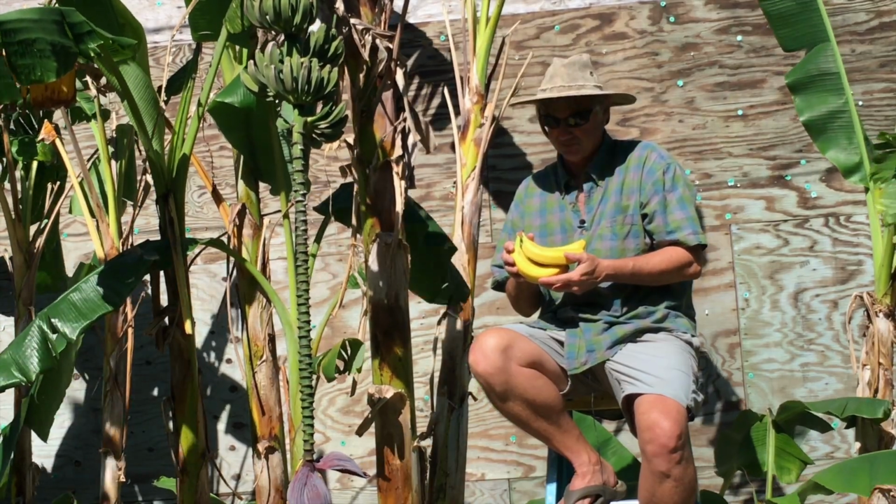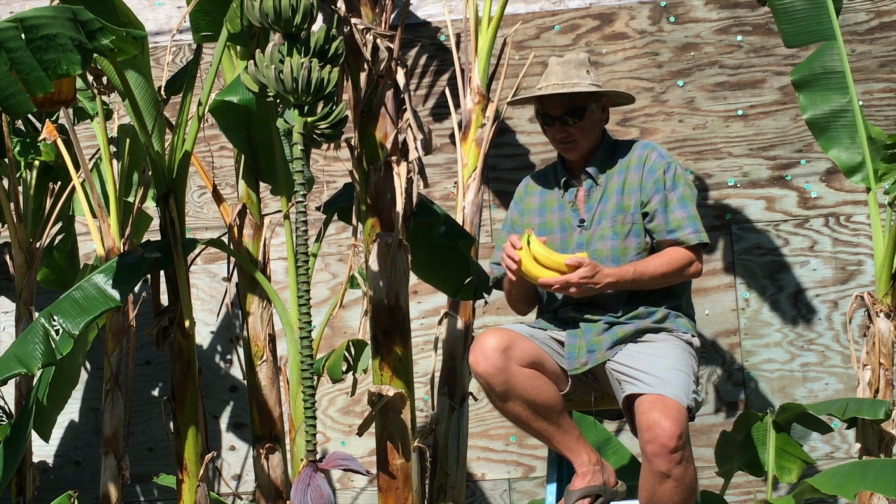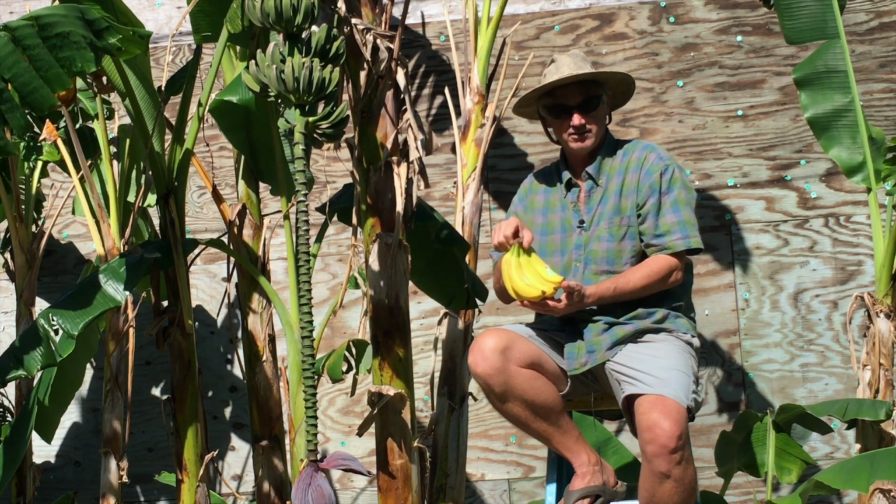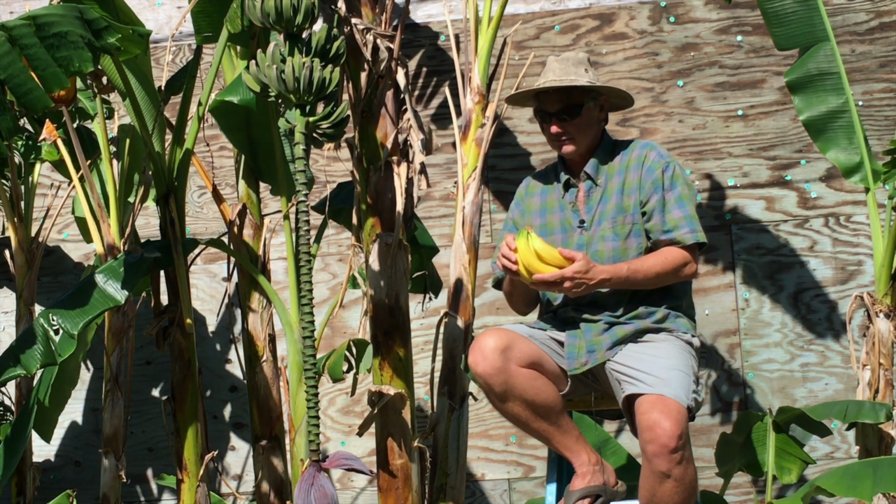So I've got a partial hand of bananas here. It's got 6 fingers, 3 here, 3 here. Probably had twice as many, 10 or 12, something like that.